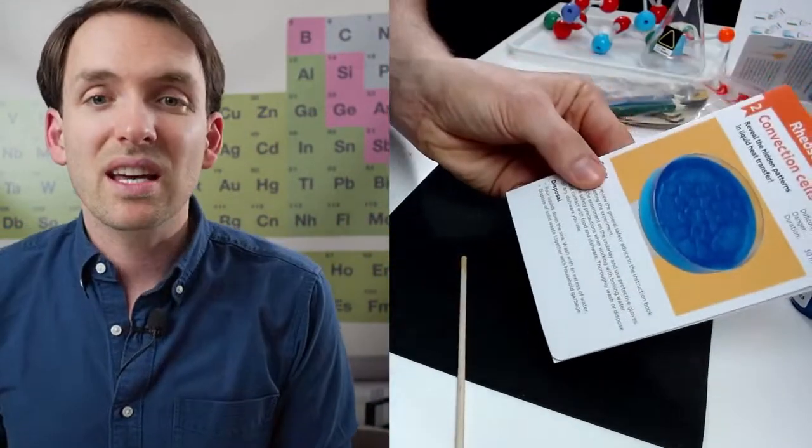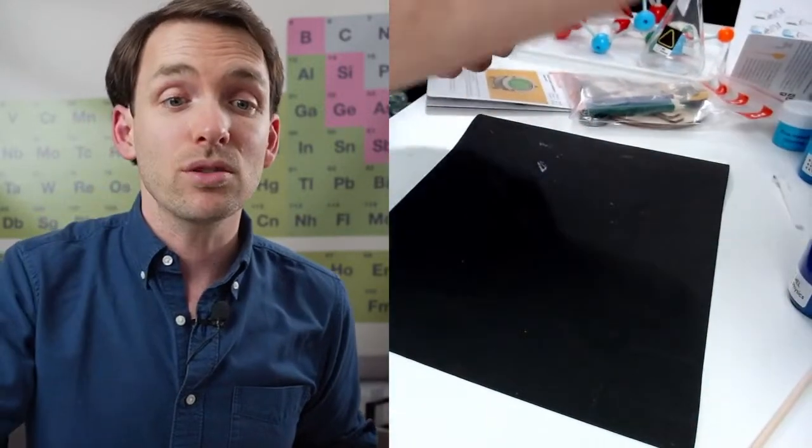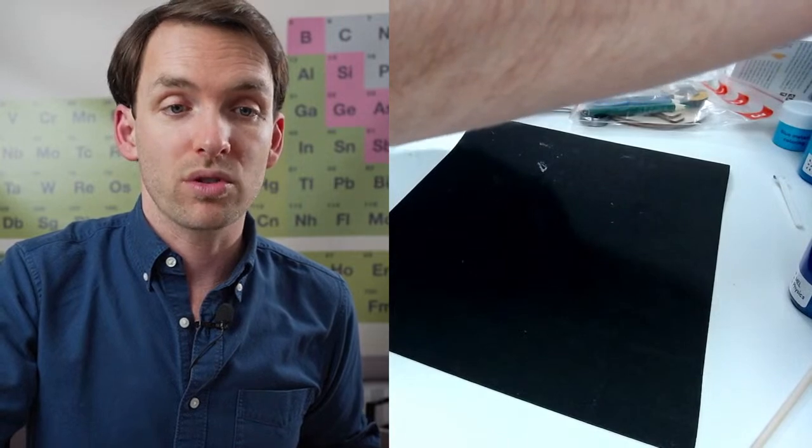Now, we're going to be looking at convection cells. Now, remember I told you that we're going to need the kettle. We're going to need some warm water, some hot water. Now, what we need to do is we're going to take our bottles, and we are going to place them into the Petri dishes.